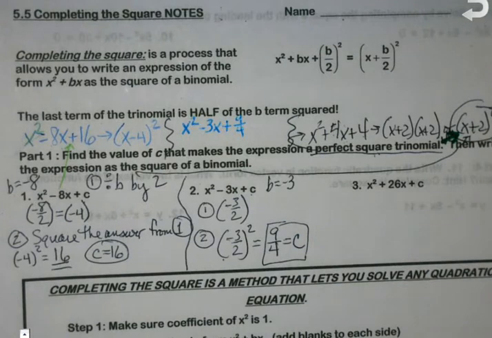There's a shortcut to this. Most of the time there is. Let's look back at number 1 for a second. When I did b divided by 2, what did I get? What ended up in the parentheses in my binomial term? Negative 4. So let's try and apply that here. What was b divided by 2? Negative 3 halves. What do you think is going to be in the other side of my binomial term?